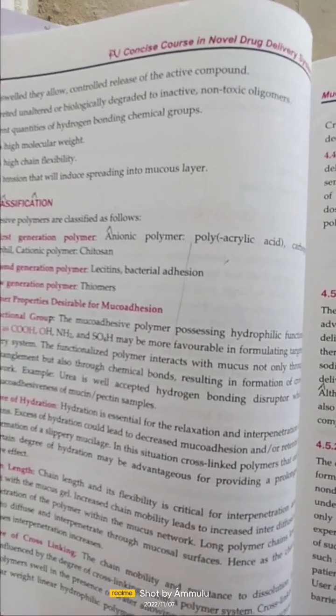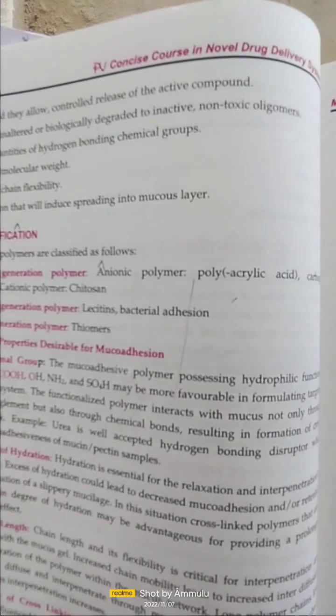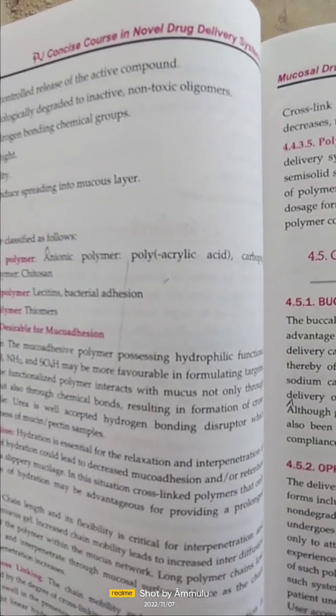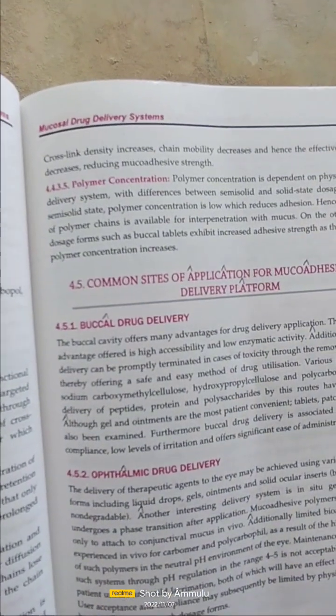In these delivery systems, how the drug reaches the mucous layer, we can observe in this topic.